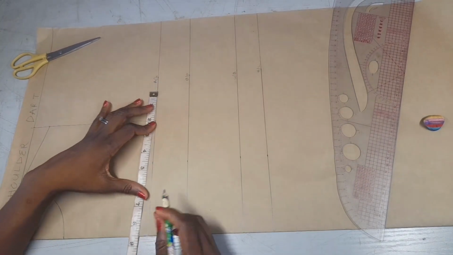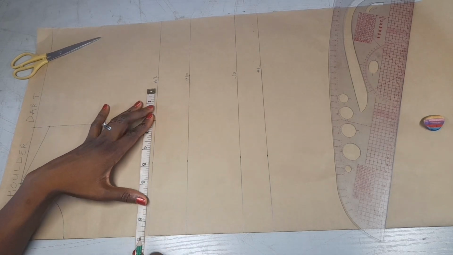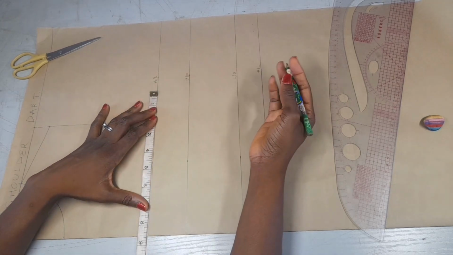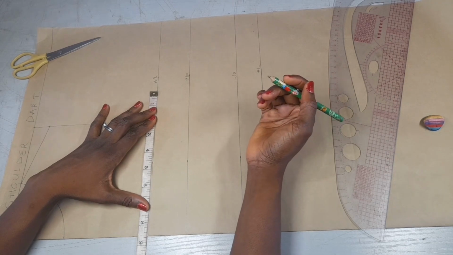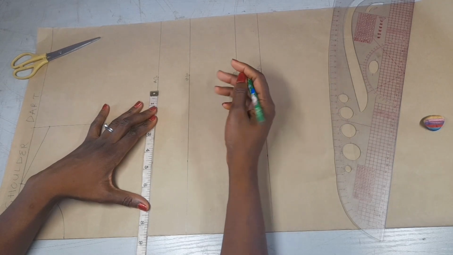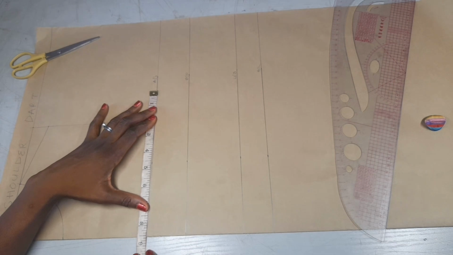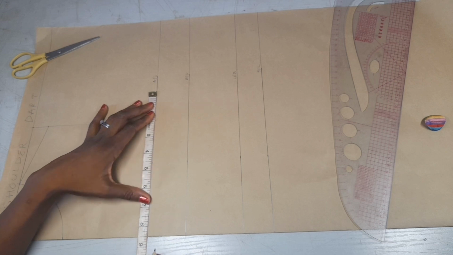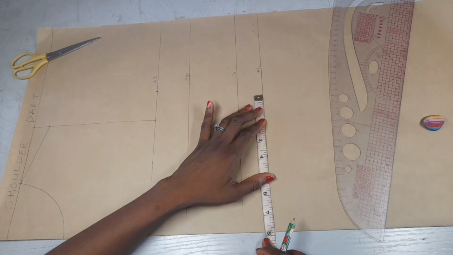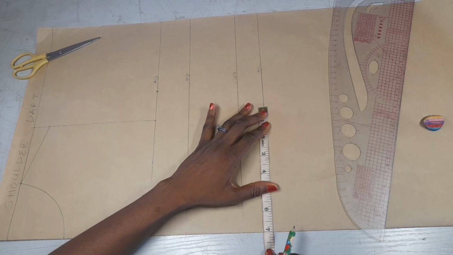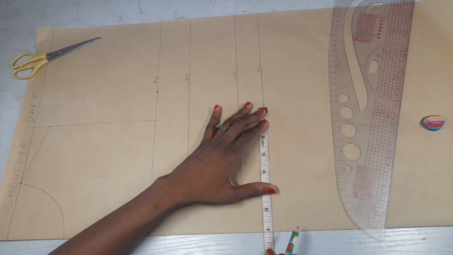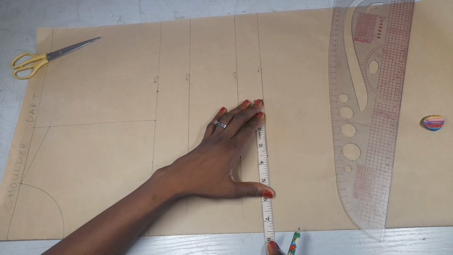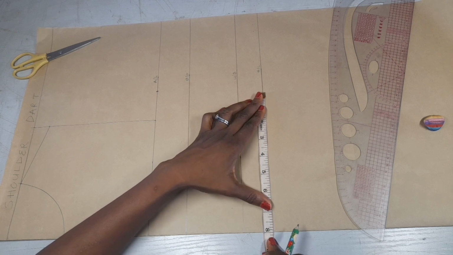So I'll be placing my bust measurements on my armhole line. I'll be using bust 34, 34 divided by 4, that'll be 8.5. So my waist is 28 divided by 4, 7, plus 1 inch for my waist darts, make it 8.